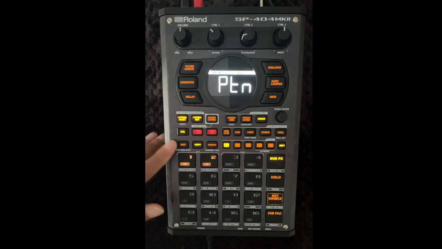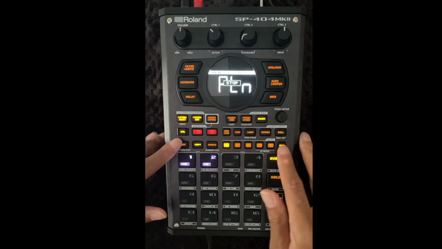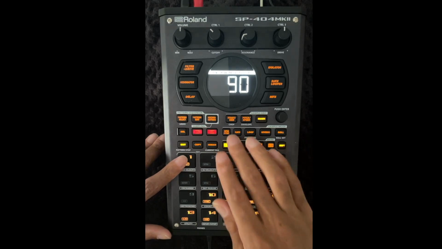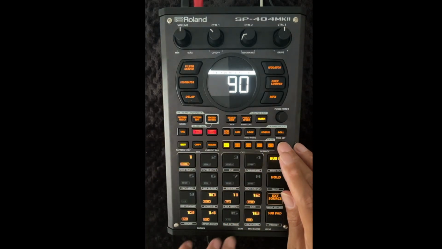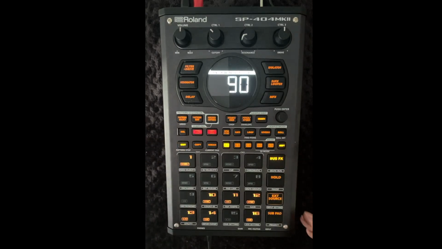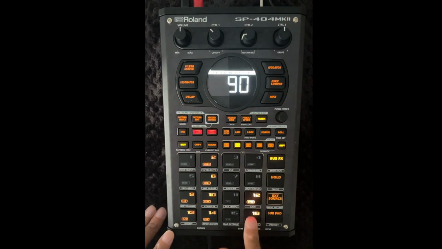So let's say, I don't know what's up with those drums. Let me see what's going on. So my drums are 90, and let's see, tempo, project's 90. They were hitting last night. All right, for this one, we'll just play it in here.